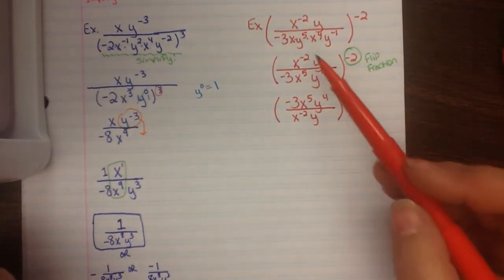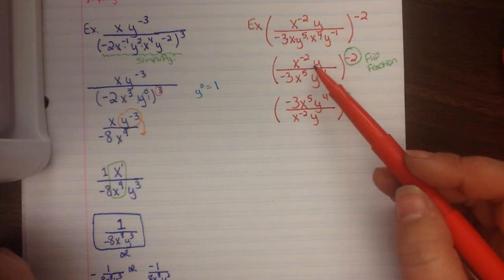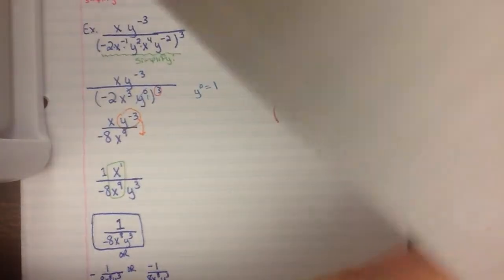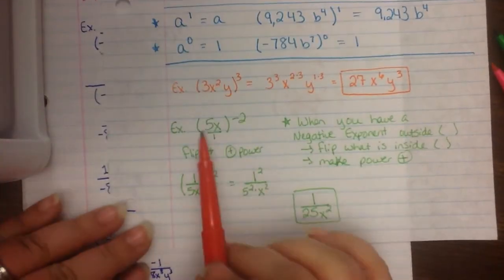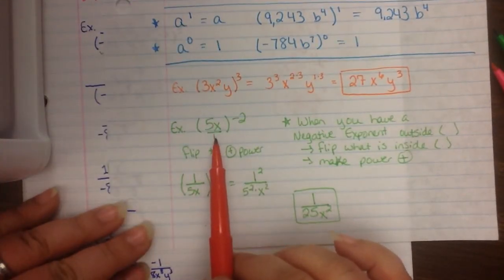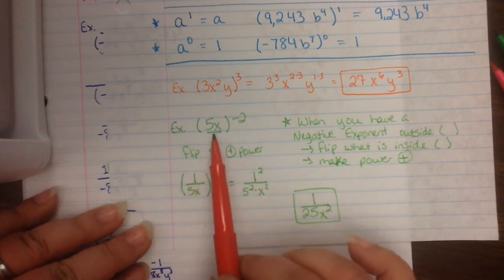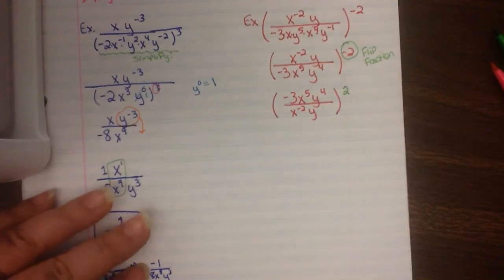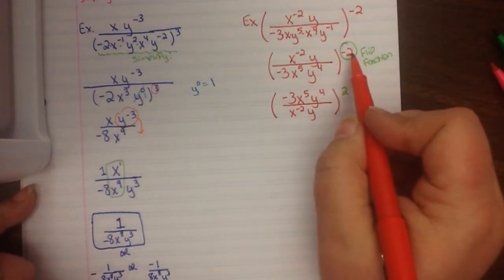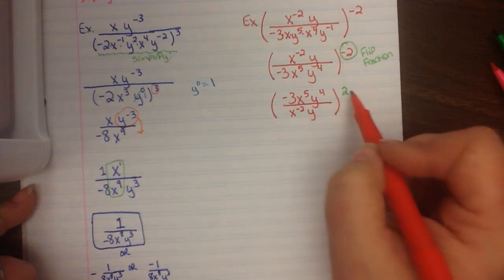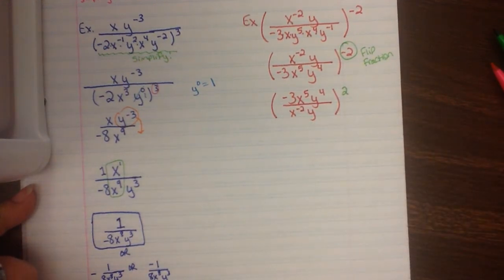So instead of only having one thing over 1 to the negative 2 when we flipped it, now we had stuff down here. So anytime you have a fraction raised to a negative exponent, flip the numerator and the denominator, and then that exponent will be positive.